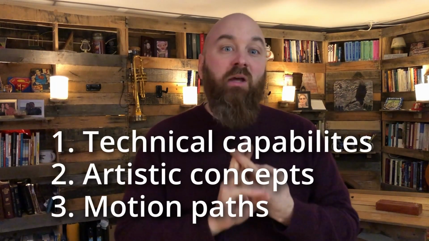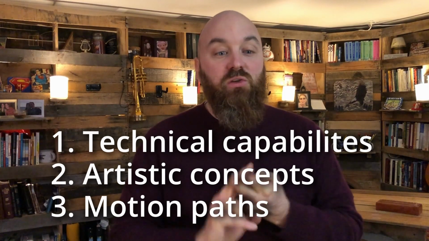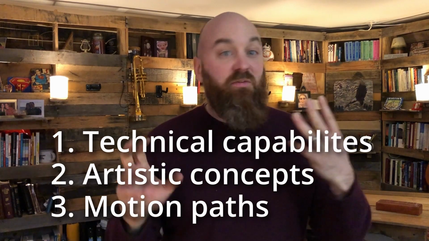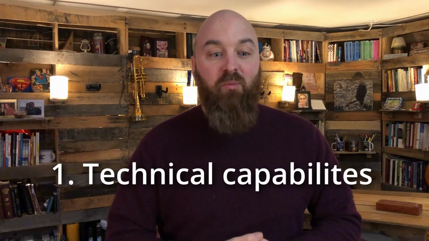There's three things that you need to know about moving our cameras. Number one, the technical capabilities specific to our PTZ optics cameras. Two, the artistic concepts involved. And three, the specific motion paths that you're gonna wanna follow. So first, let's talk about the technical capabilities.